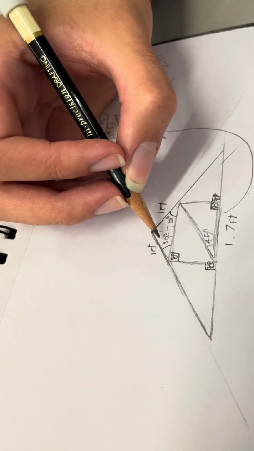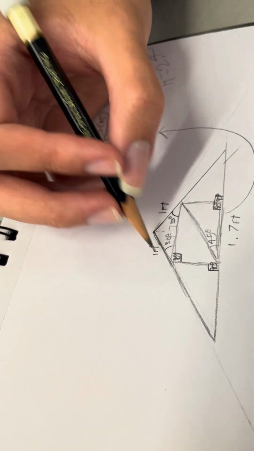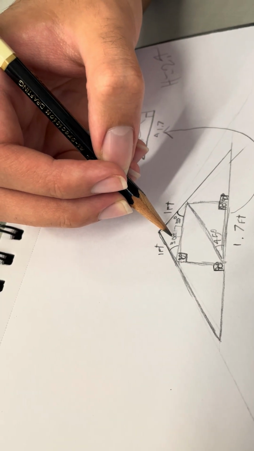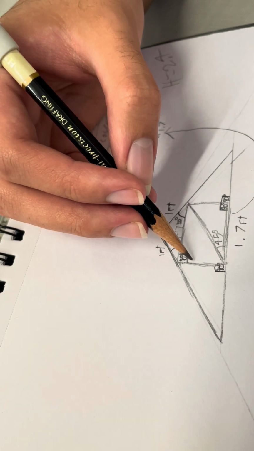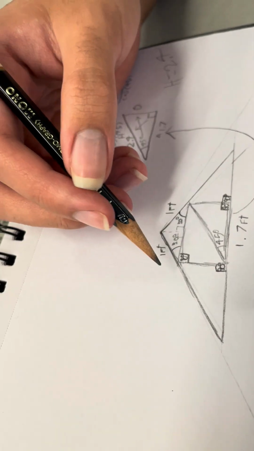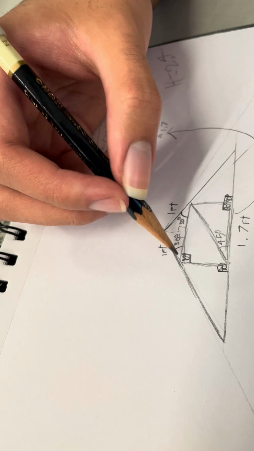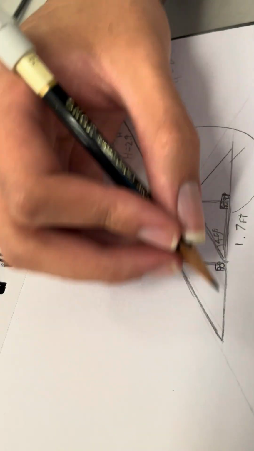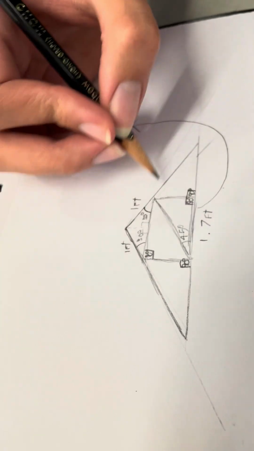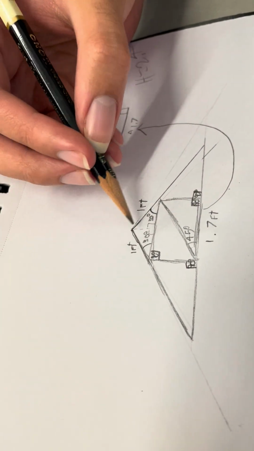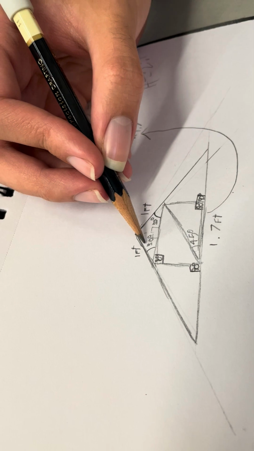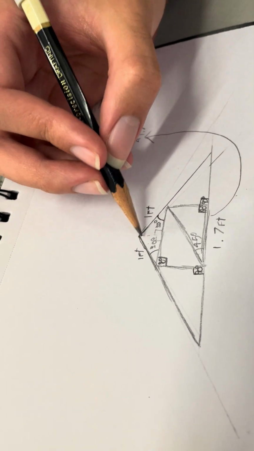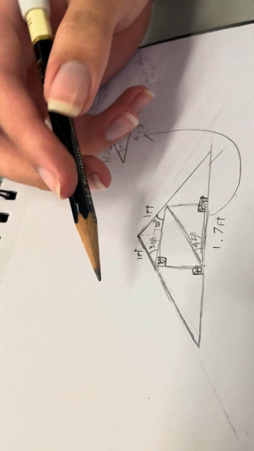For the angles, because a straight line is always 180 degrees, 90 plus 30 is 120, so this angle has to be 60 to make 180. And that would go for this side because it's mirrored, because this whole thing is an isosceles triangle. You only have to do the operations for this right triangle, and then you can literally just mirror it over here. You do not have to do it for both. That would be a waste of time.